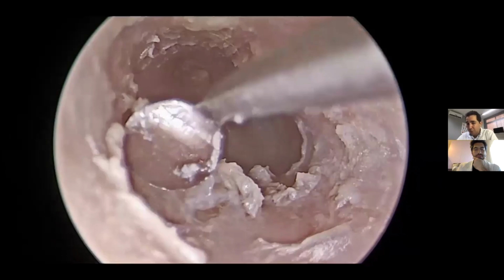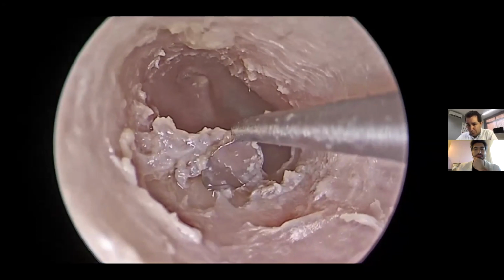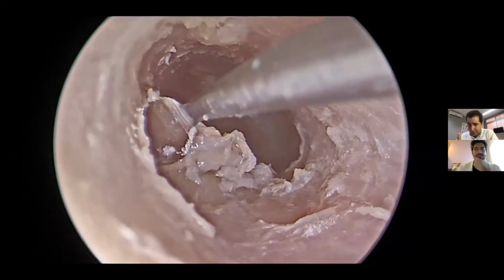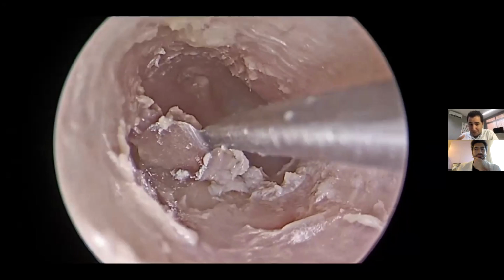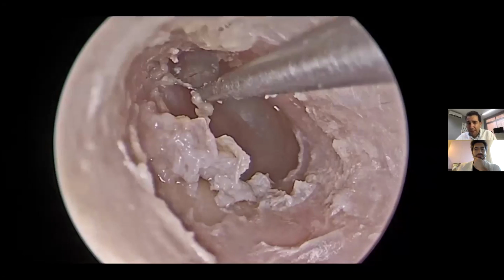And then you go, just like traditional microscopic surgery, all the way to the bone, and then you elevate this tympanomeatal flap. Since this is a cadaver, as you can see, I'm not very delicate, because I wanted it to be fast, the dissection.